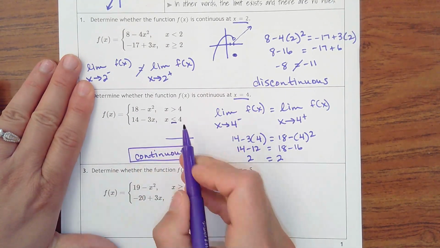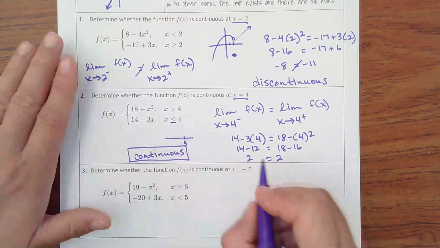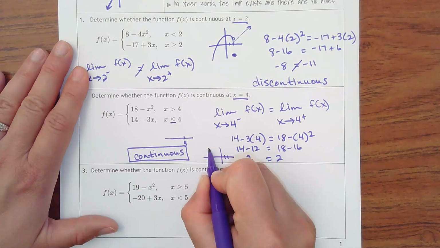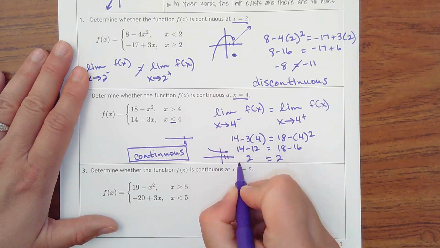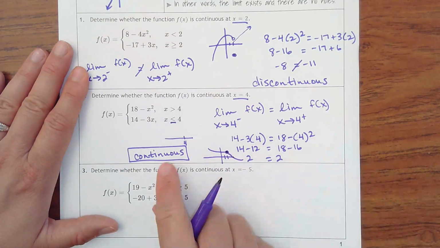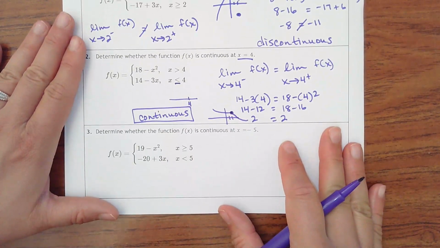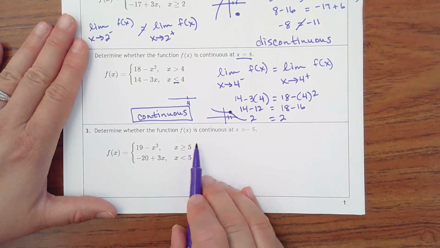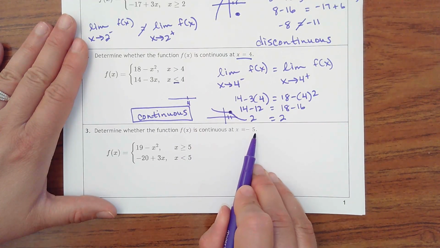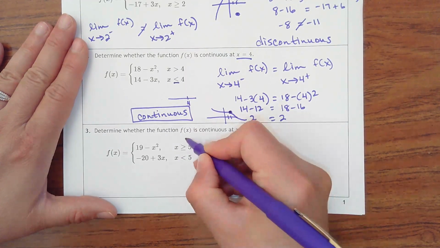Because coming from the left and the right, I know that I'm coming to 2, and then I'll just do something like this. And I know that that hole is closed, so it's continuous. All right, and then number 3, be careful with this. This says at x equals -5. This is not a typo.